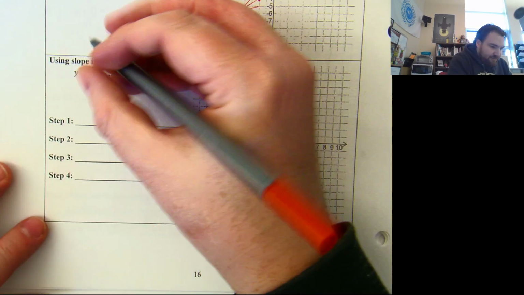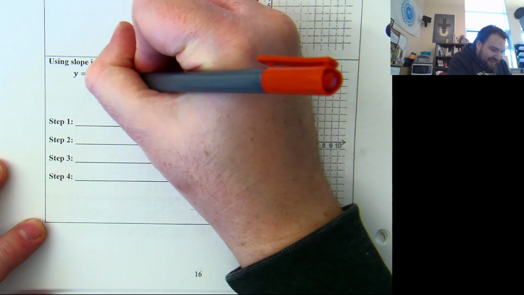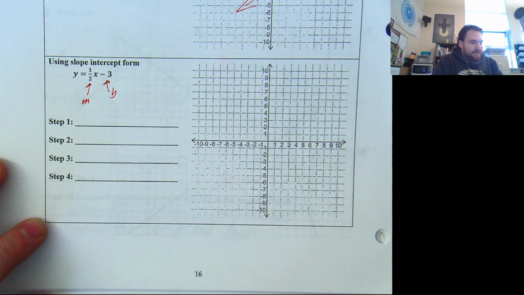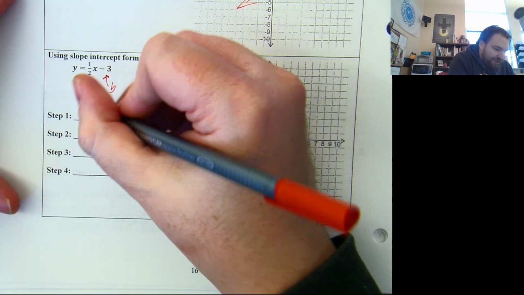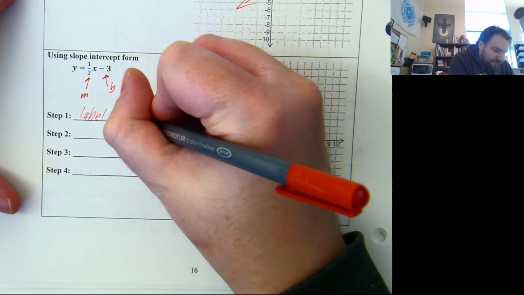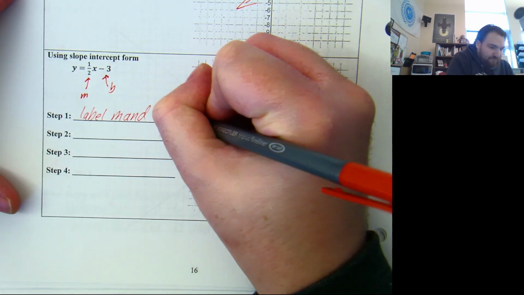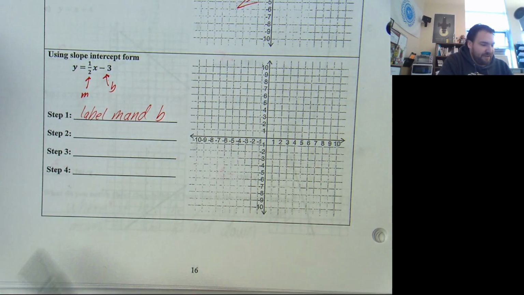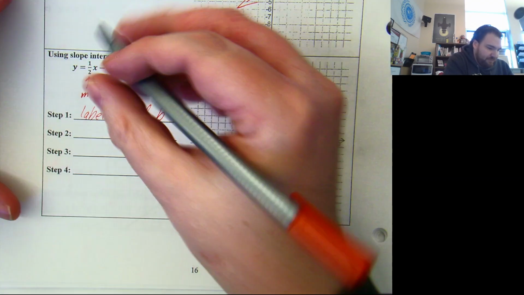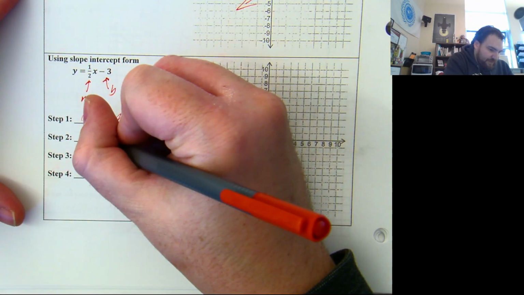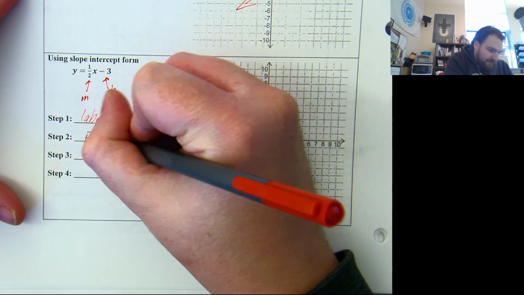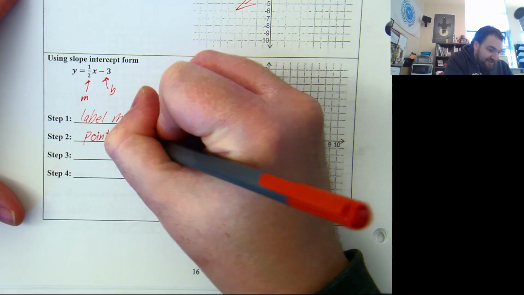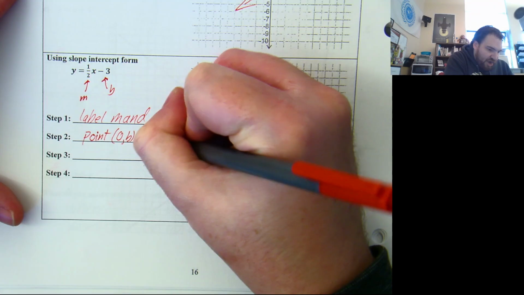Step 1. This guy here is B. This guy here is M. We're going to label M and B. That doesn't say "mand", it says M and B. Step 2. We'll say point (0, B) on the graph.